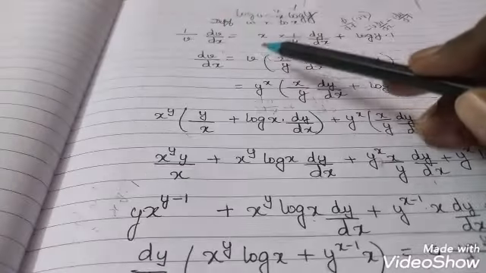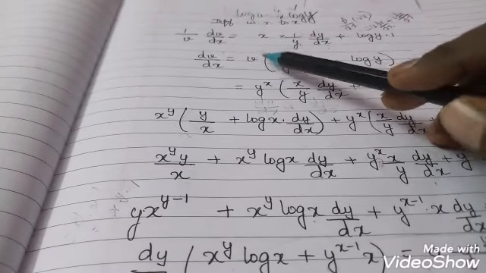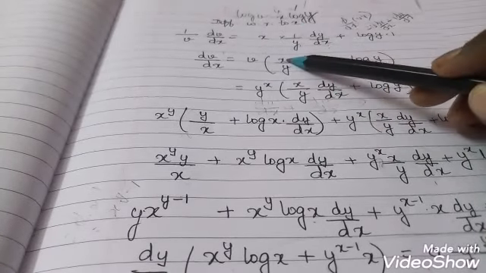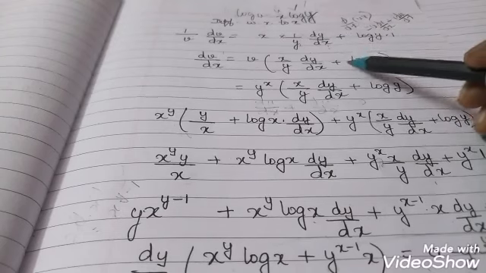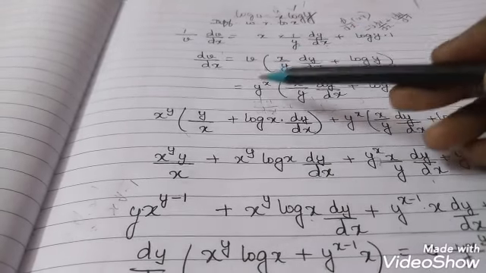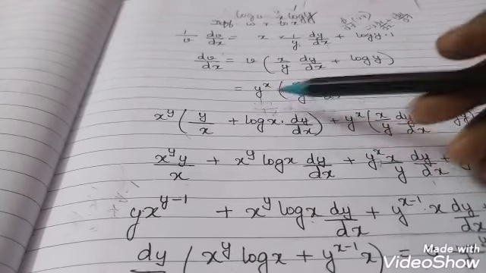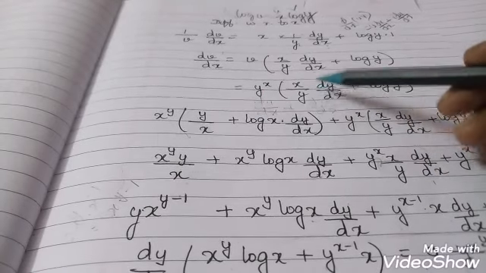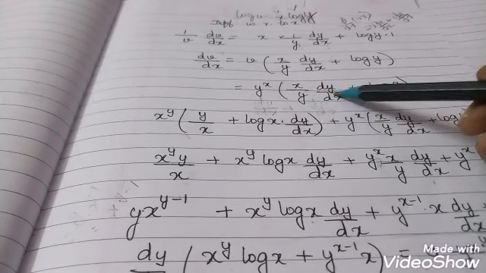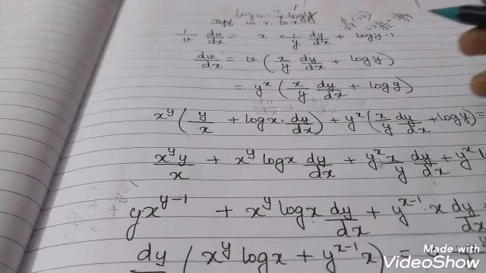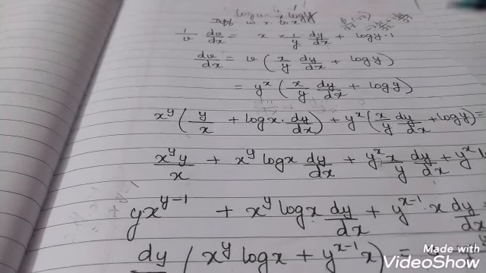Now cross multiply this v here. When you cross multiply, what will you get? v into x by y dy by dx plus log y. So what is your v equal to here? v is nothing but equal to y power x. So it is y power x into x by y dy by dx plus, what will I get here? It's nothing but log y. This is what you have here.